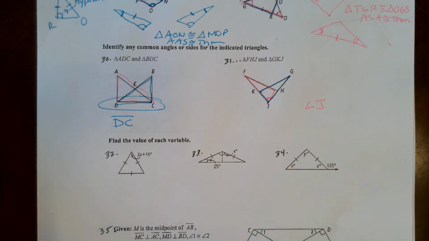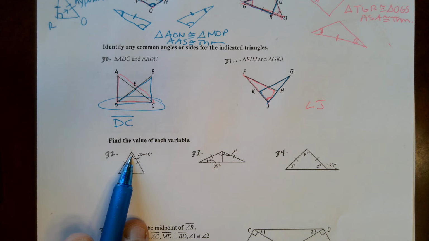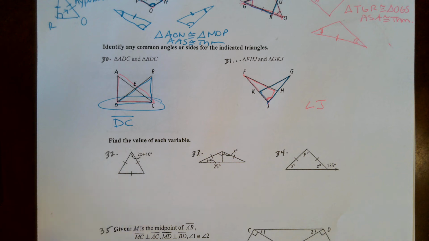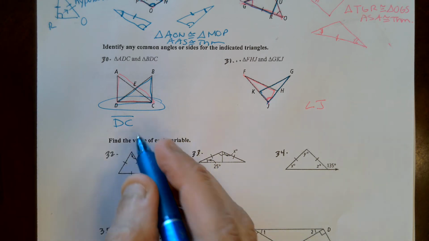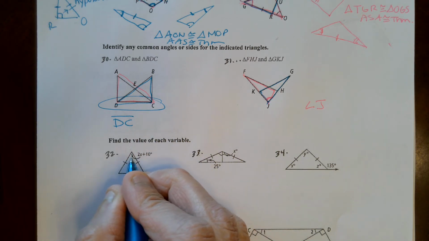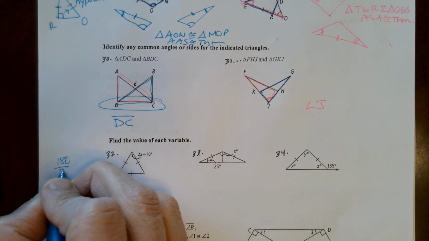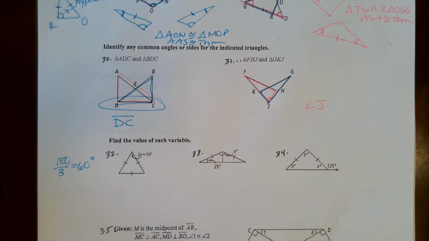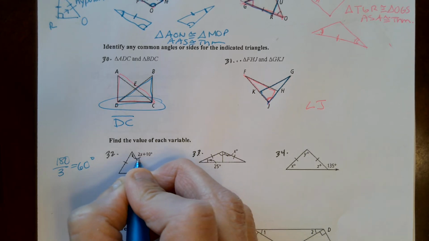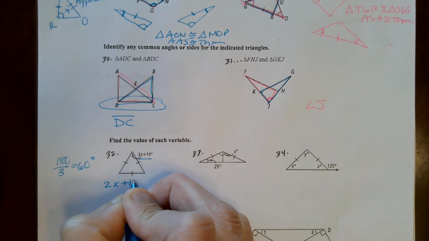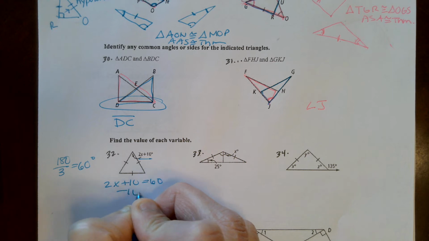All right, find the value of each triangle. Okay, so here we go. Look at what we have. We know this one's 2x plus 10. And we know we have 3 of them. And we know it's an equilateral. So again, there's 2 ways. You can either multiply this by 3 and equal 180, which is longer than just simply saying, okay, if it's an equilateral triangle, 180 divided by 3 is 60 degrees. So each angle is going to be 60 degrees. So I can take that and set it equal to 60 degrees.